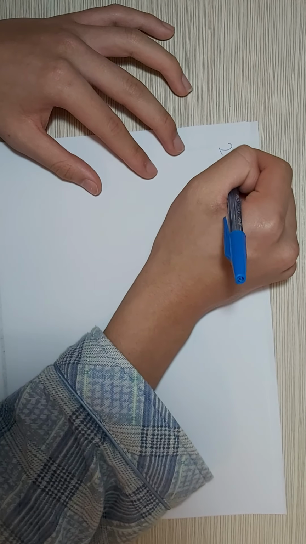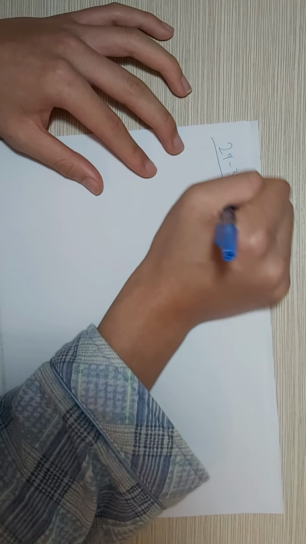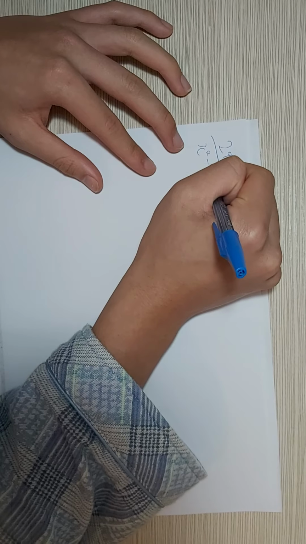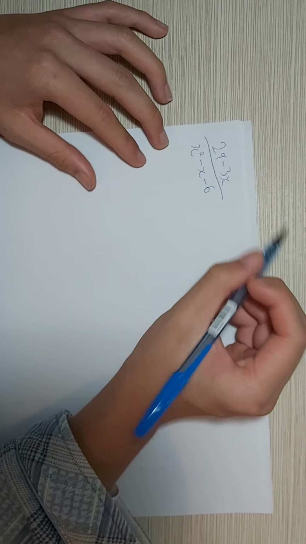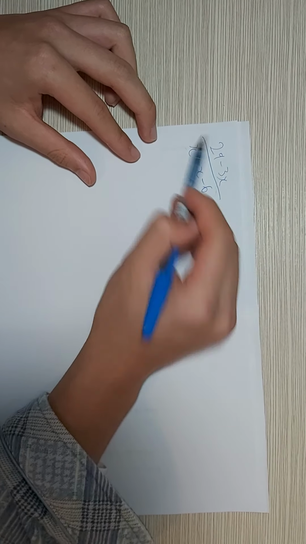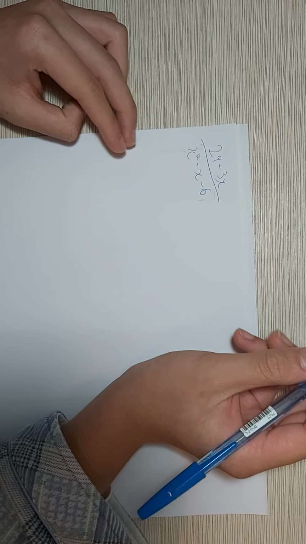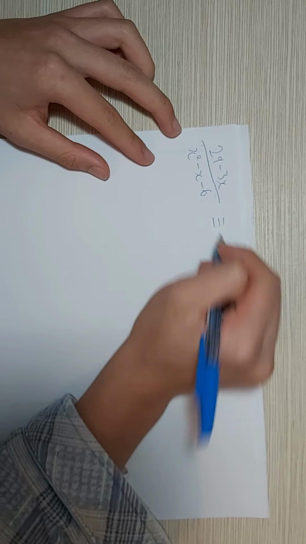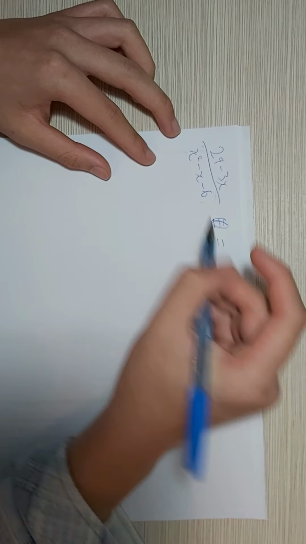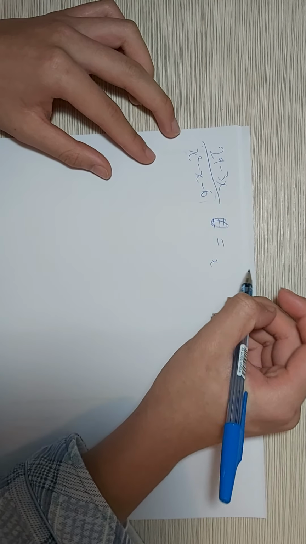Let's do another question. This guy. How can we do that? First, we will want the denominator to be two multiples, not identical. We will factor that out.